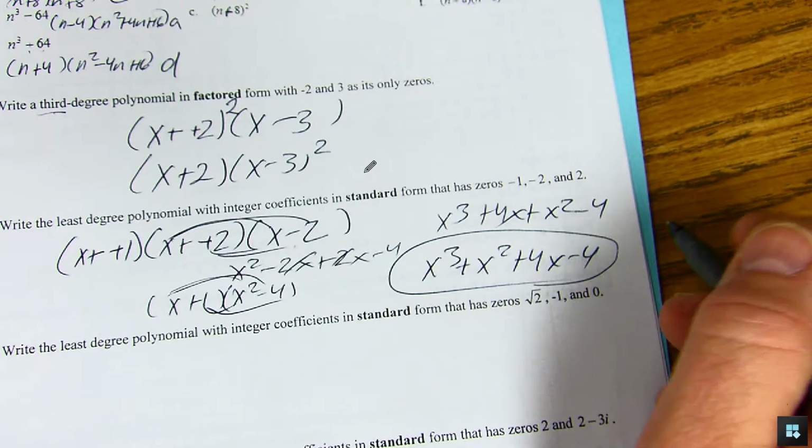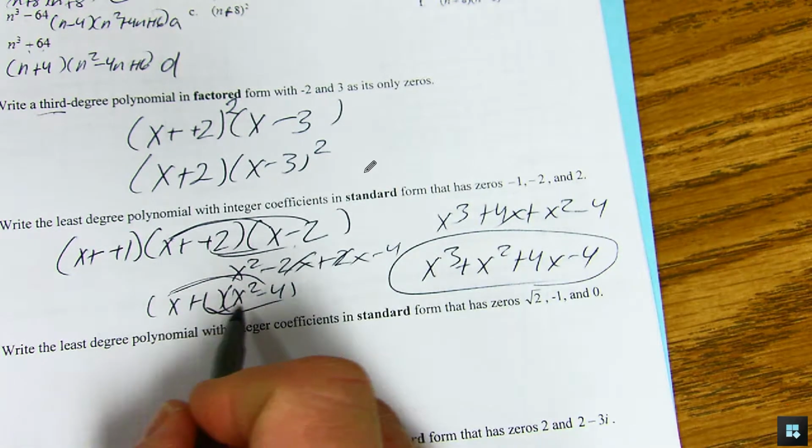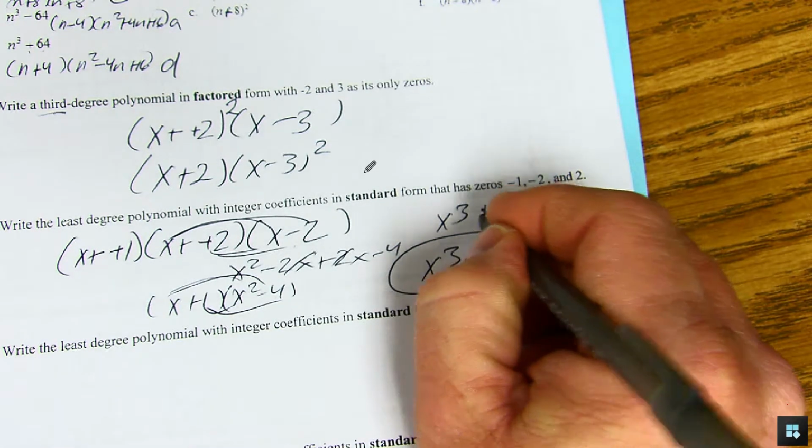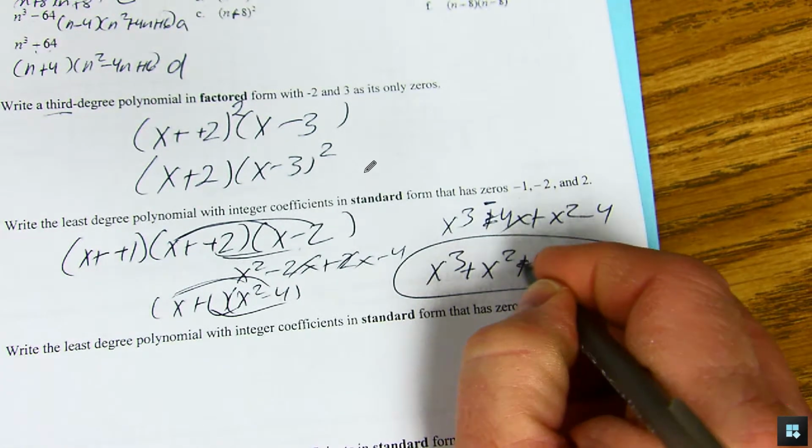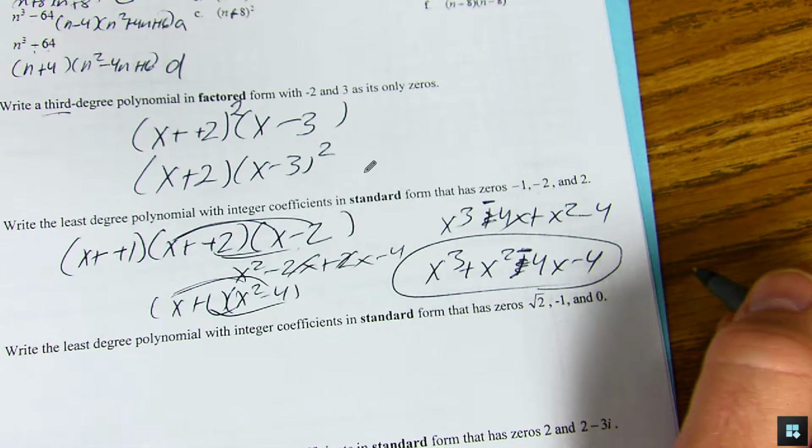Okay, here we go. Oh, I think that's a full class ticket, folks. X times negative 4. That should be a negative 4x. Negative 4x. There you go.